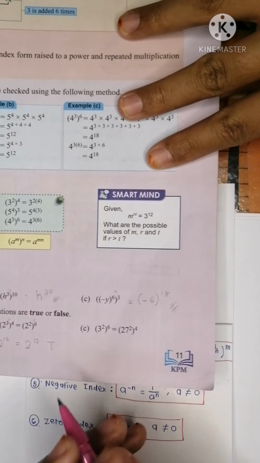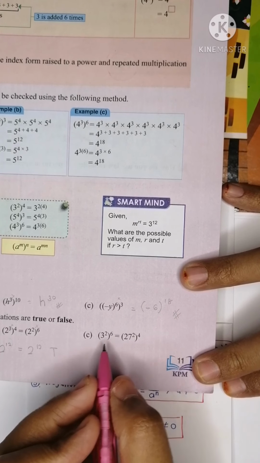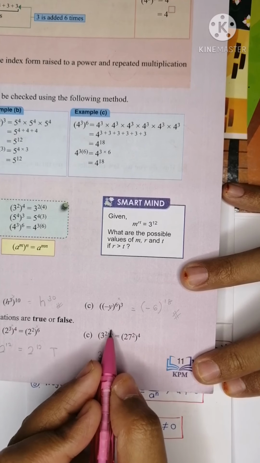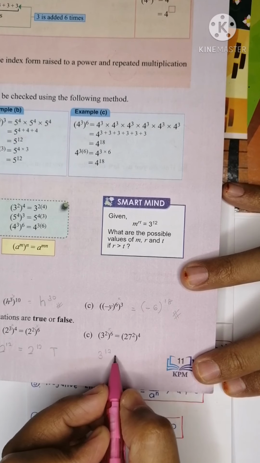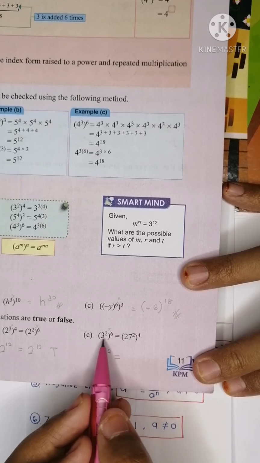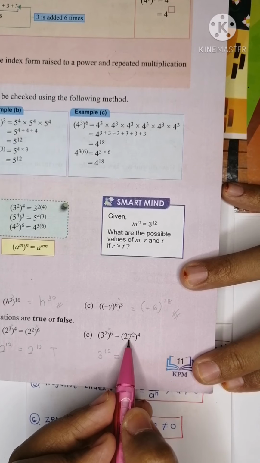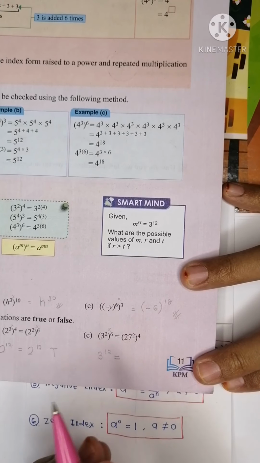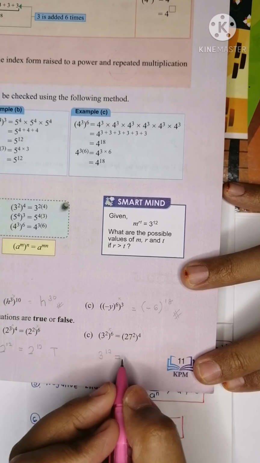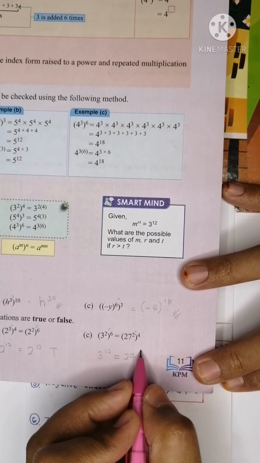Now look at this one. This side, base is 3, and then 2 times 6, 12. Equal with 27. Look at here. The difference is this is base 3, but this one is base 27. So what should you do? Never mind, we will solve this one first. Base is 27, and then 2 times 4, 8, right?